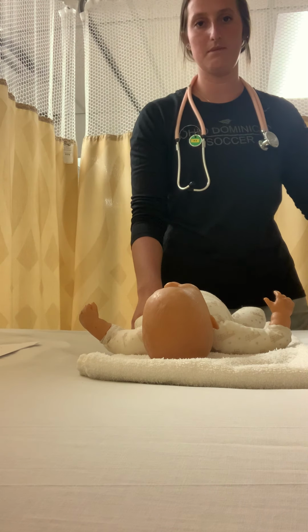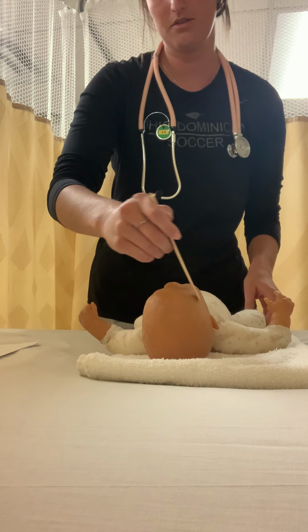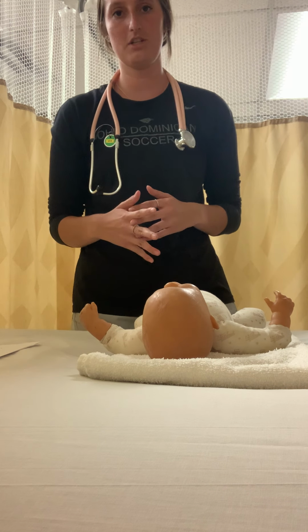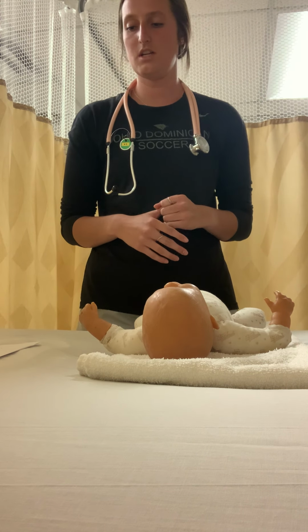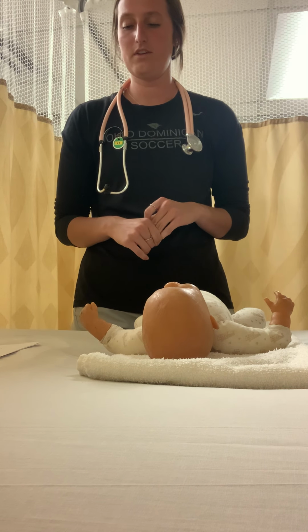I would then take the baby's temperature, and I would do the temporal temperature. So I'd go over the forehead, down to the ear. And then a normal temperature would be 97.7 to 99 degrees. And the patient doesn't appear to have any signs or symptoms of an infection.